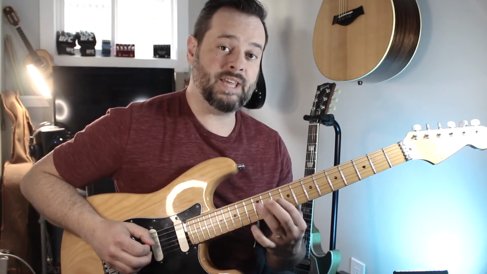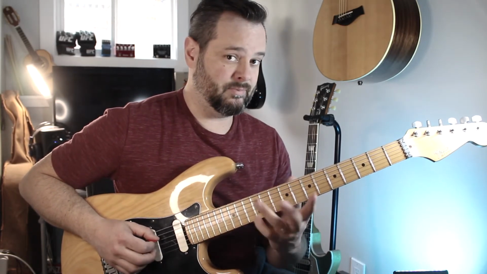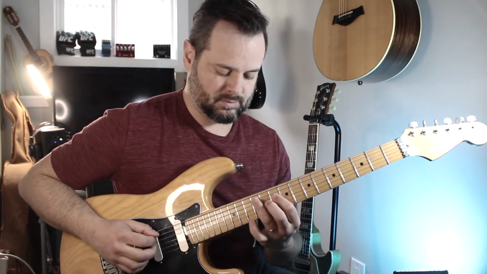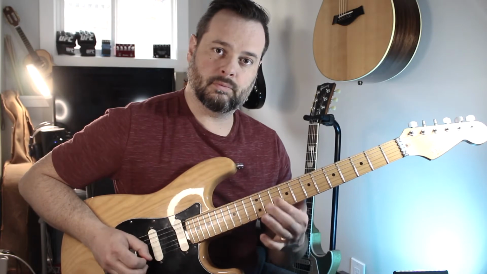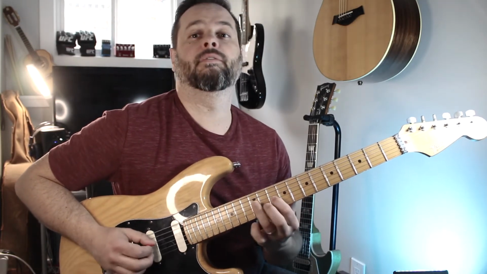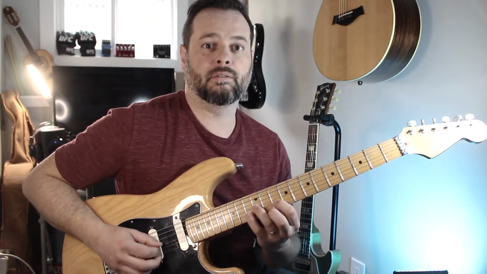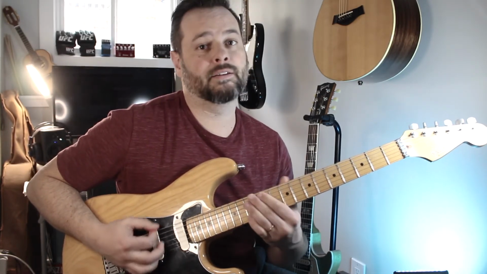And then I do the same little fragment pattern, starting on the D string. Then on G, and then on B, and then here it ends, right?